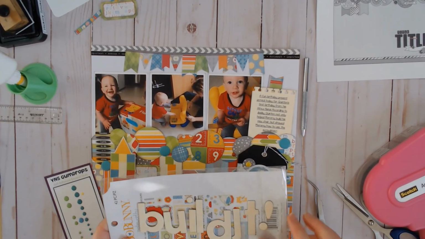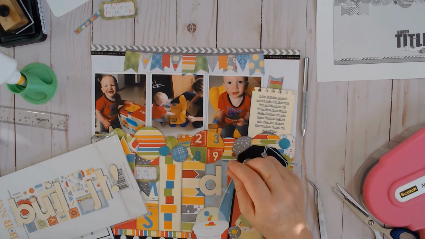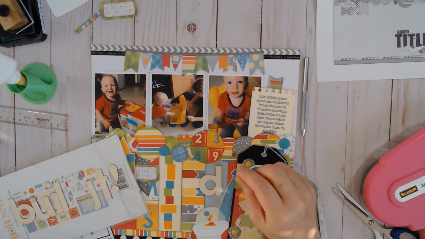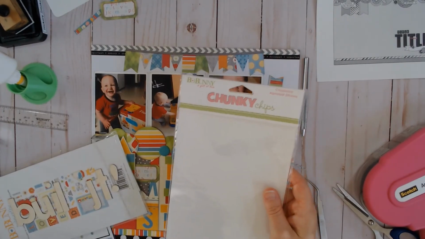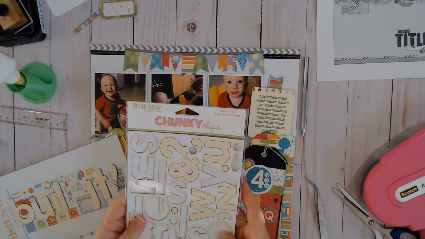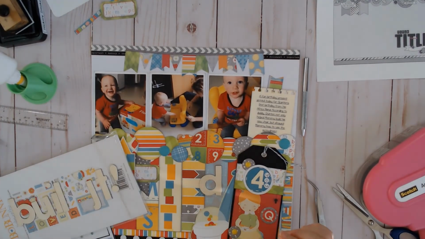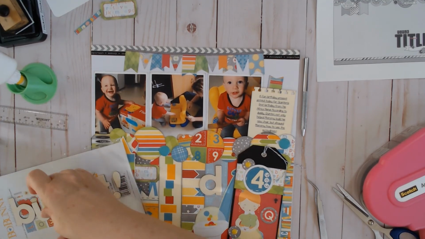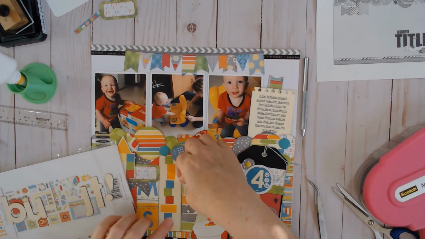My title is Build It, and it is from these Bo Bunny Chunky Chips alphabet chipboard alpha stickers. I think I'm done with this too, because I think I've used all of the letters, and I'll show you what I did because I didn't quite have everything I wanted.